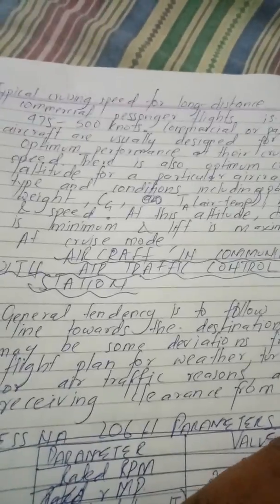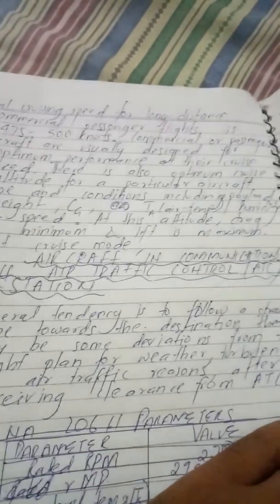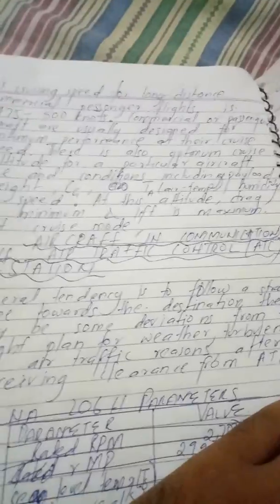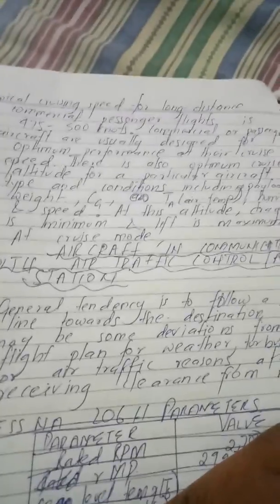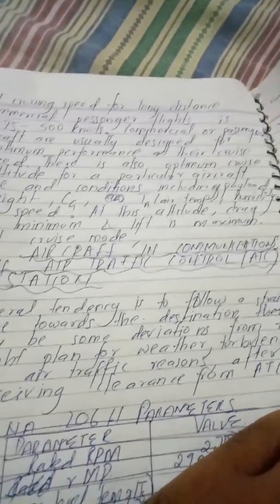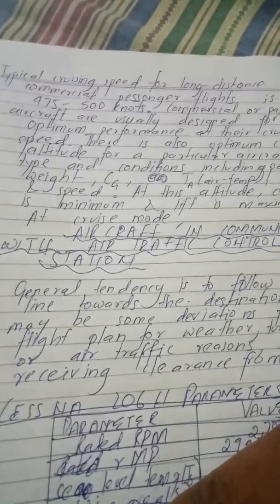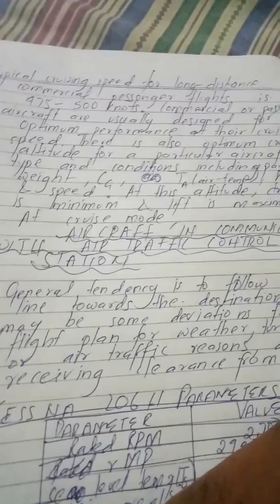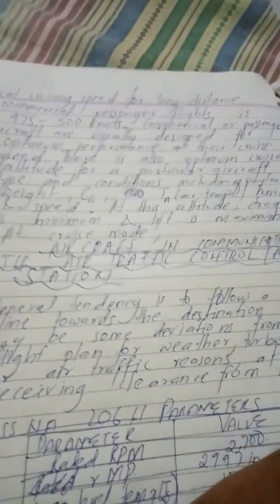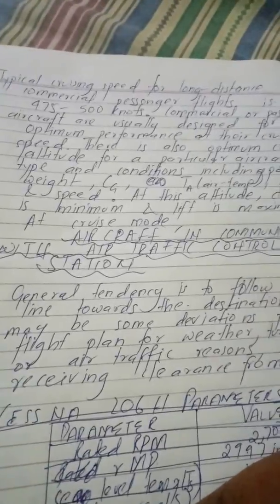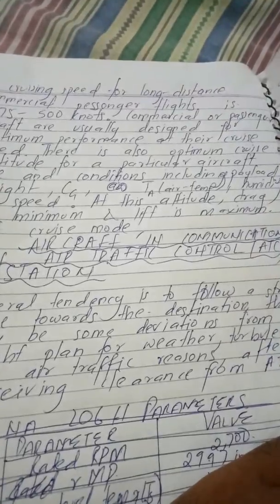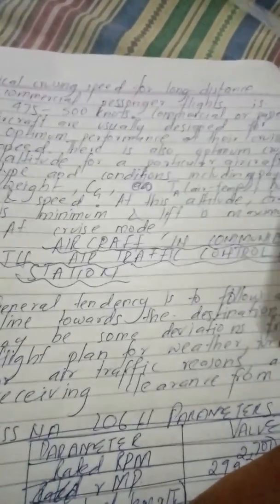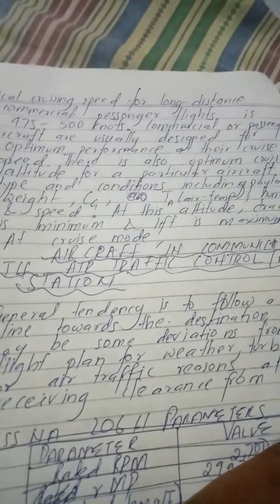And at cruise mode, the aircraft is in communication with the air traffic control ATC station. Obviously at cruise mode, the aircraft is in communication with the air traffic control station. That is necessary, the aircraft needs to be in communication with the air traffic control station.